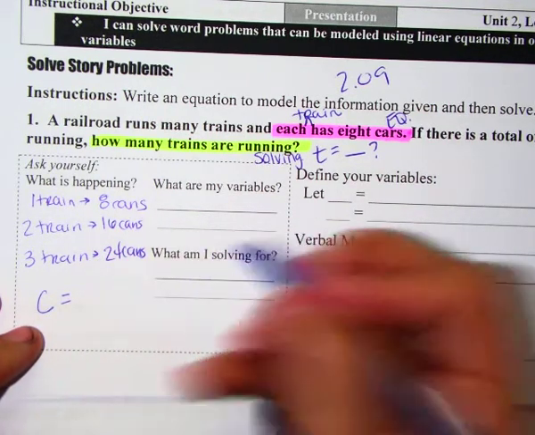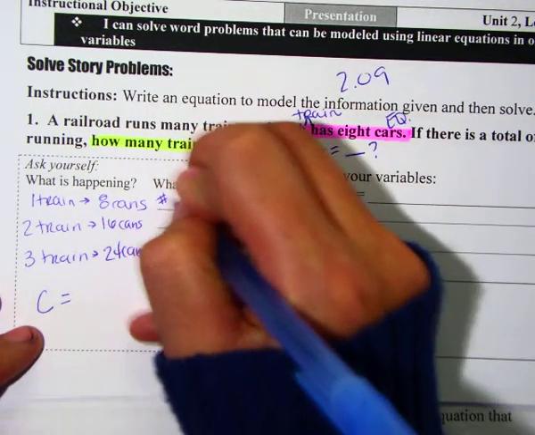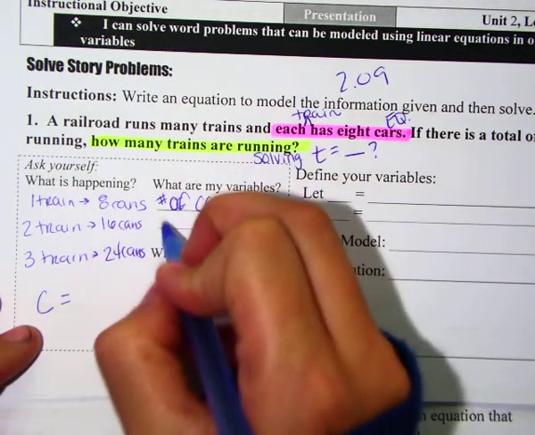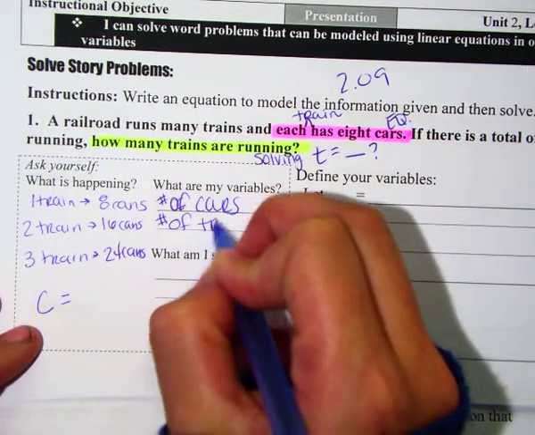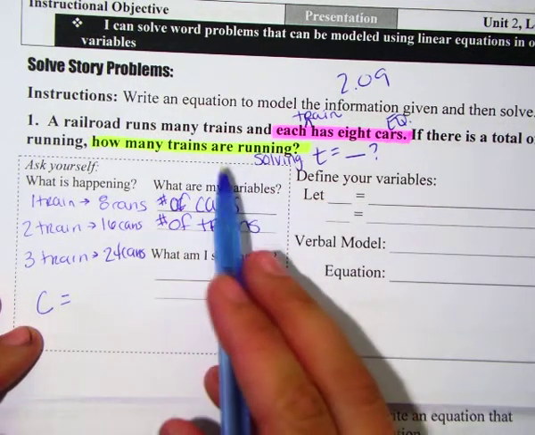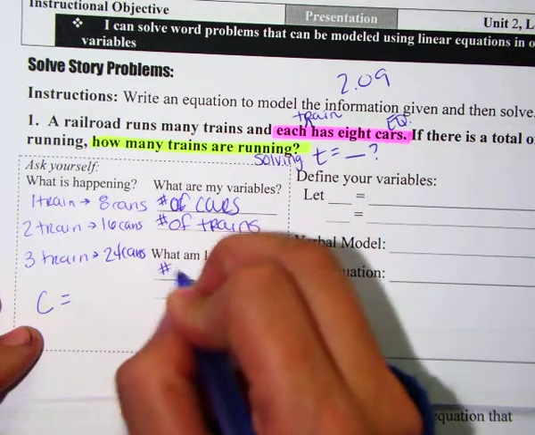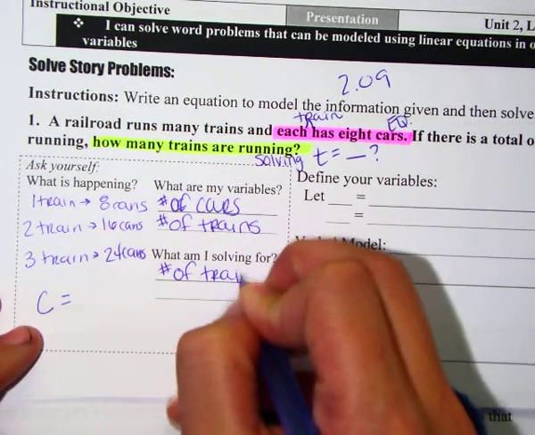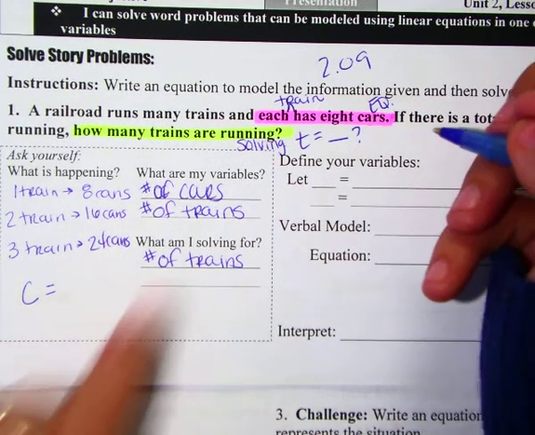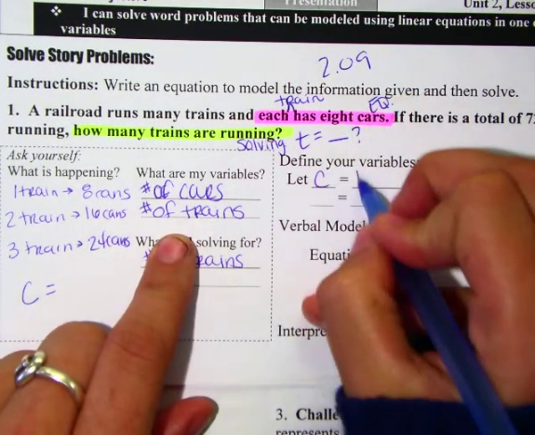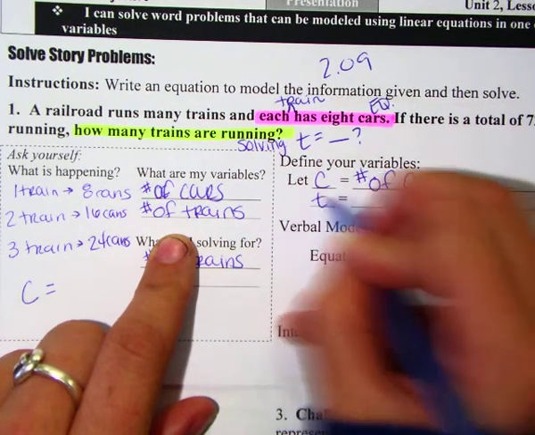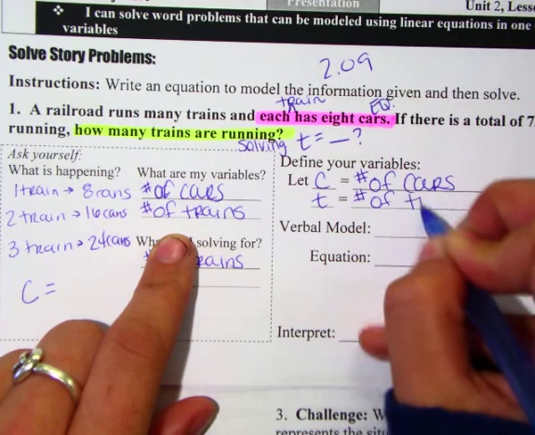I'm just thinking: what are my variables? My variables are number of cars, and it's also the number of trains, because those are the 2 things that keep changing on me. What am I actually solving for? I highlighted that there: number of trains. Okay, so we're going to go ahead and define our variables. Since our variables were cars and trains, I'm going to let C equal the number of cars, and then T equal the number of trains.